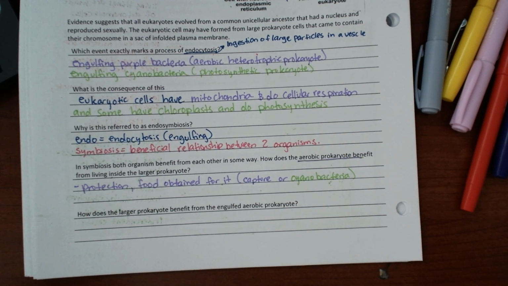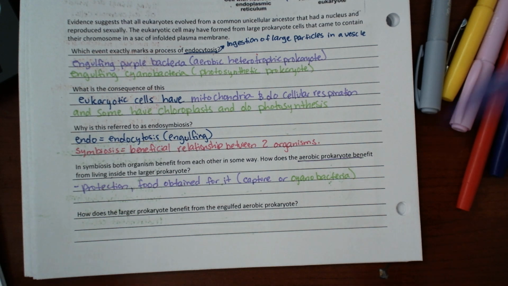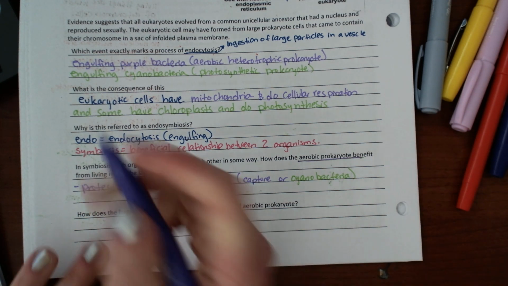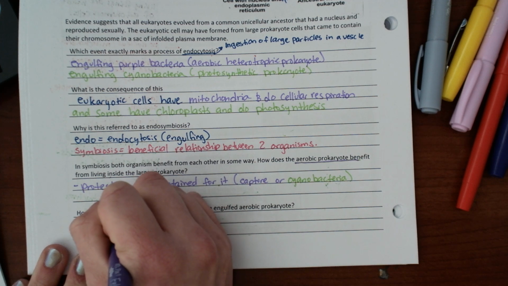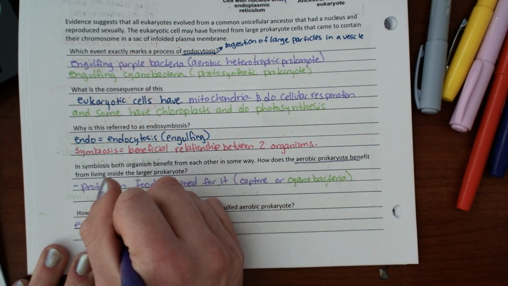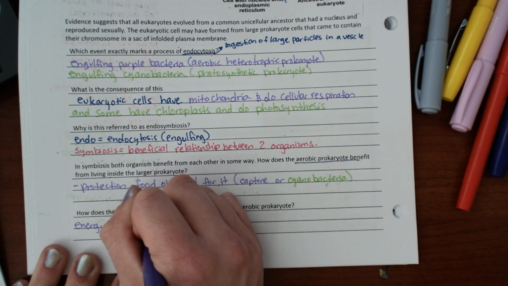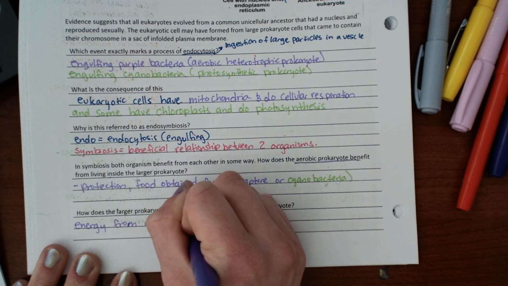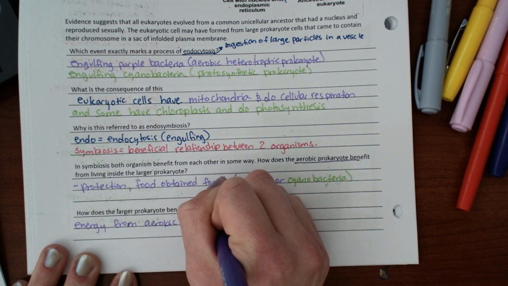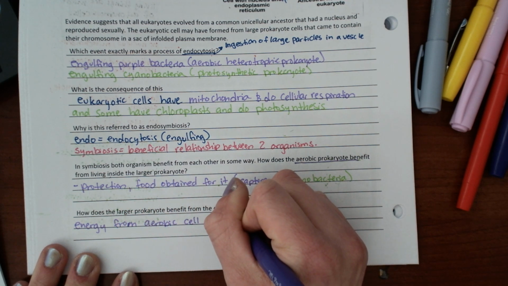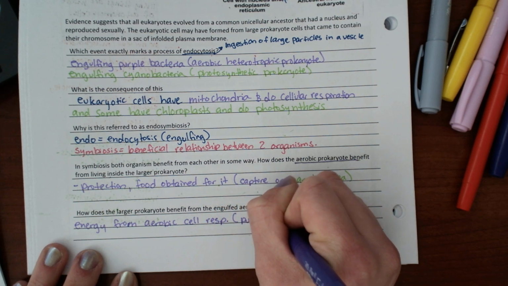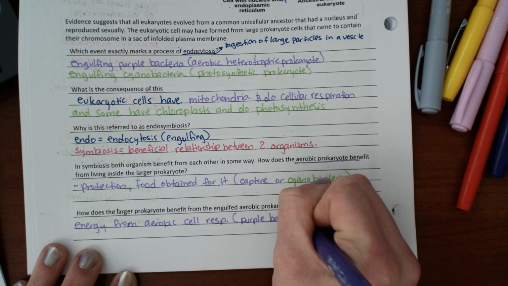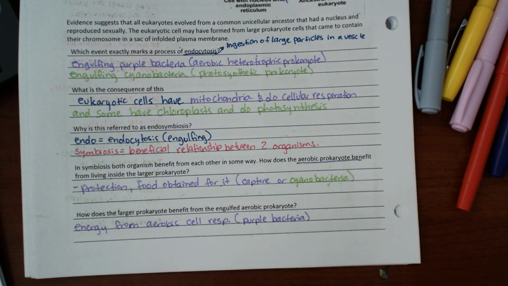And then how does the larger prokaryote benefit? I think that's pretty obvious. It gets energy from aerobic cell respiration from the purple bacteria.